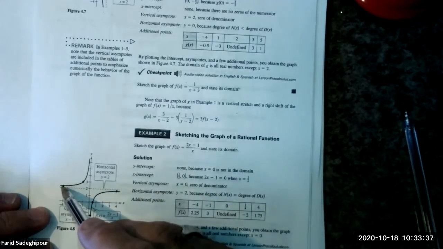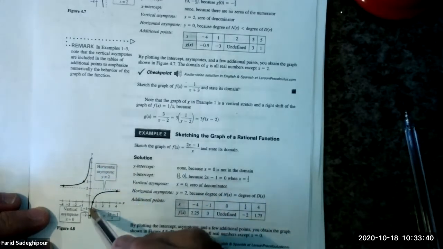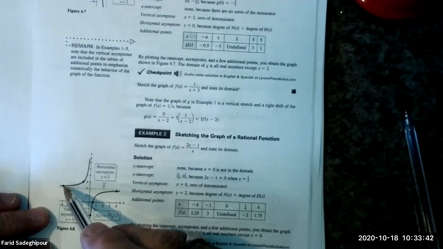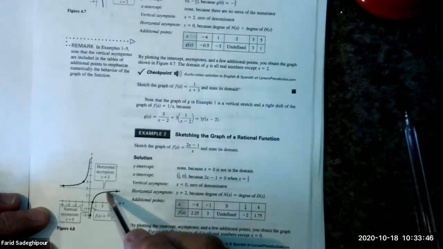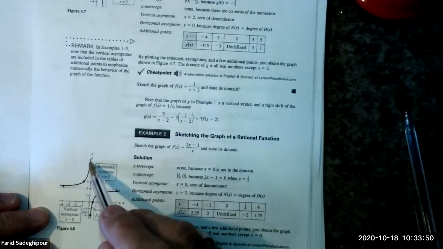See, the graph goes from one asymptote to the other. Your graph must not intercept the asymptotes. See, it goes from one asymptote to the other one, from this to that.